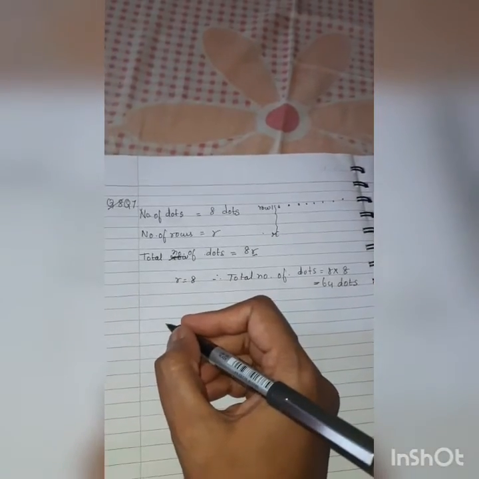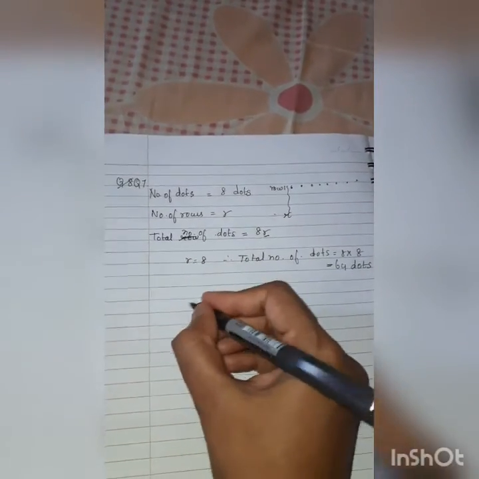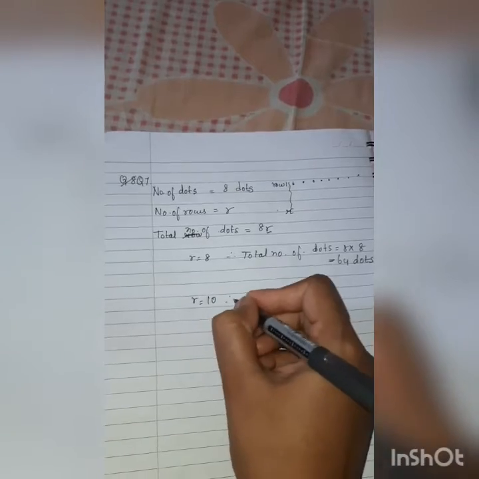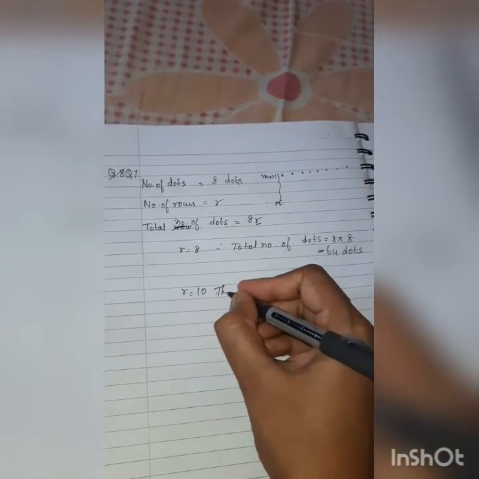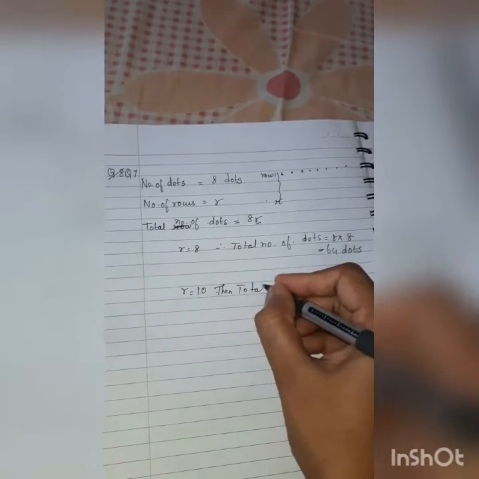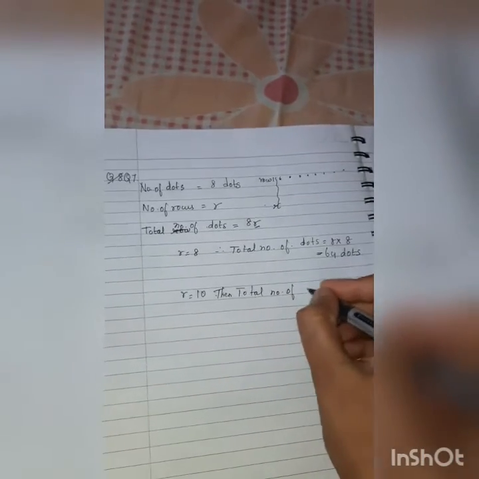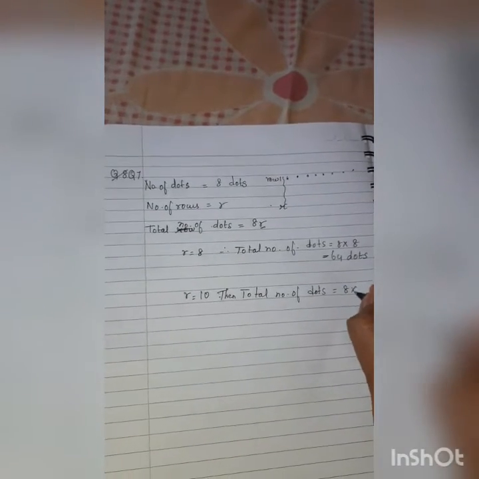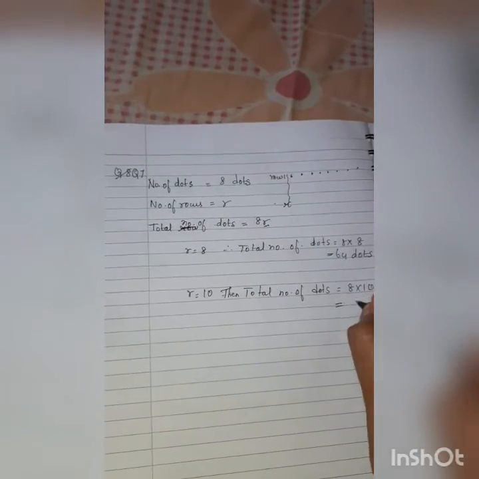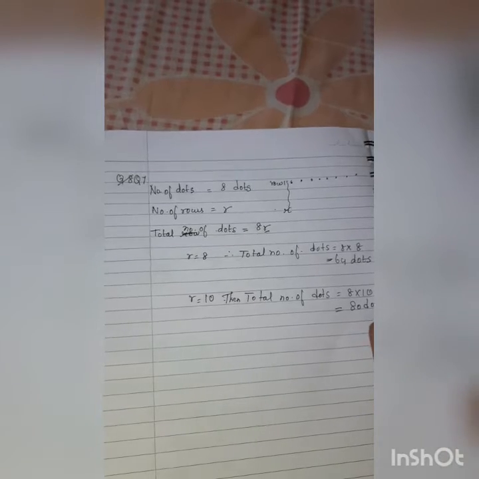The other question is, if there are 10 rows, so R equal to 10, then total number of dots equal to 8 into 10 is equal to 80 dots.